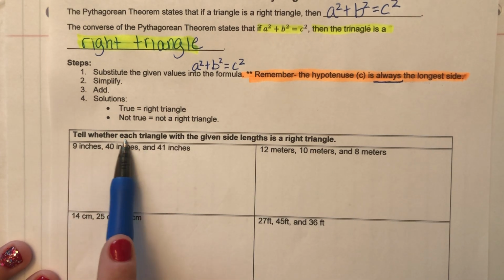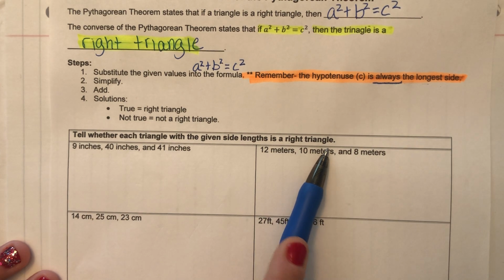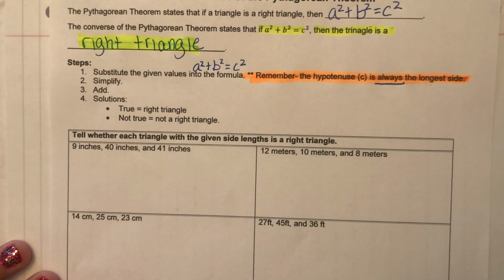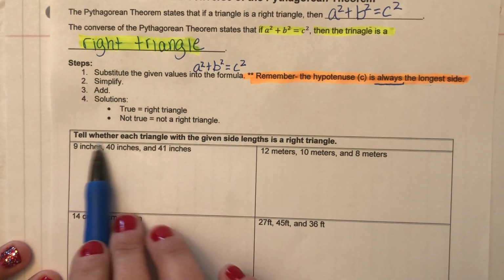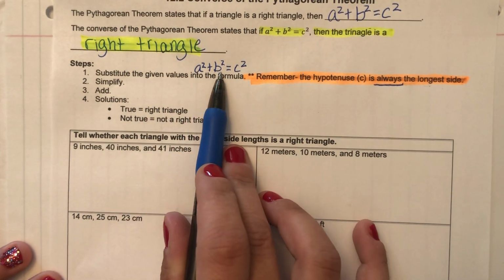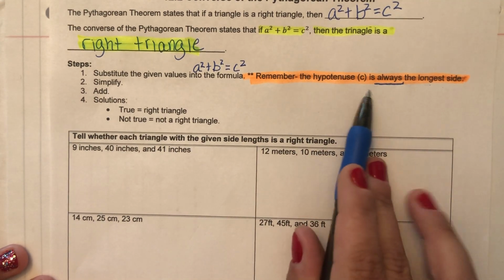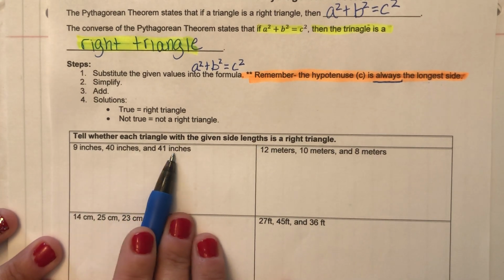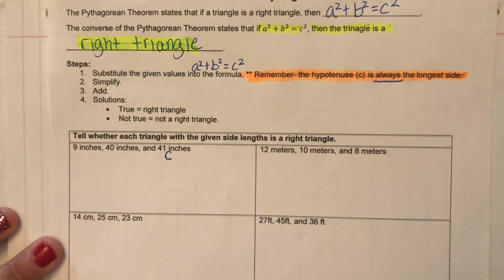So we're going to identify that using these steps. Our directions say tell whether each triangle with the given side lengths is a right triangle. So we're given 3 side lengths to a triangle, and we need to determine, do these side lengths make a right triangle? Our first step is to substitute the given values into the formula. So we're going to plug these values into this formula. We need to make sure that we identify side C first, and that is always the longest side. So I'm going to look at these side lengths, and I see that 41 inches is our longest side. So that is side C.